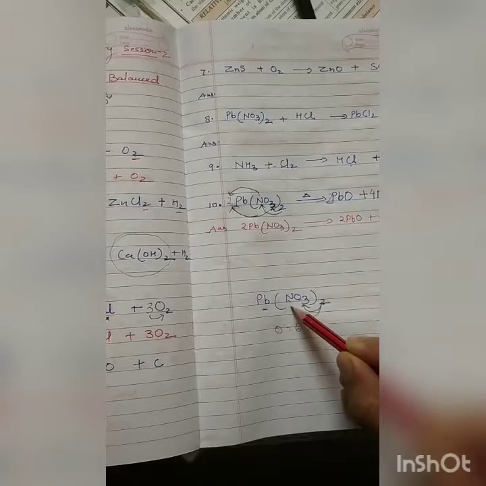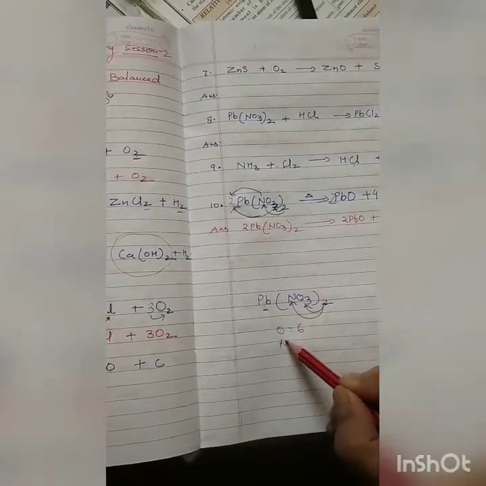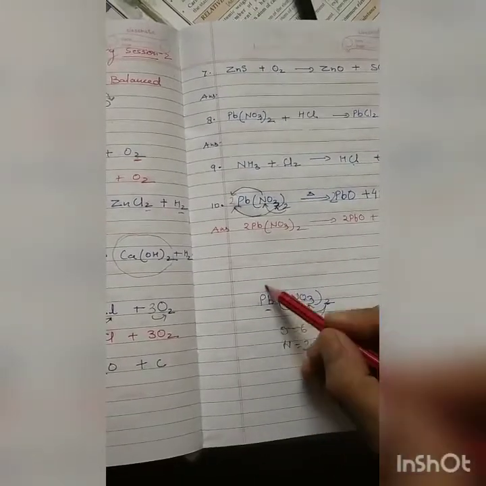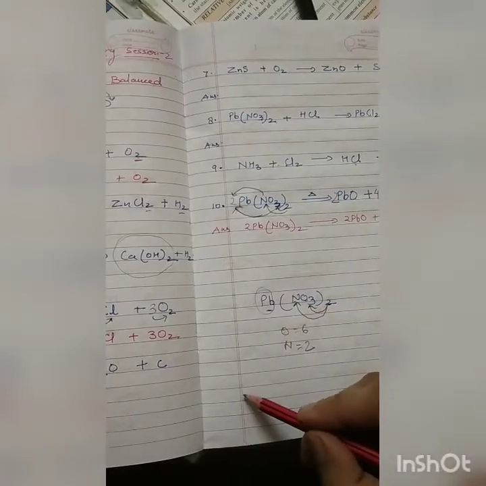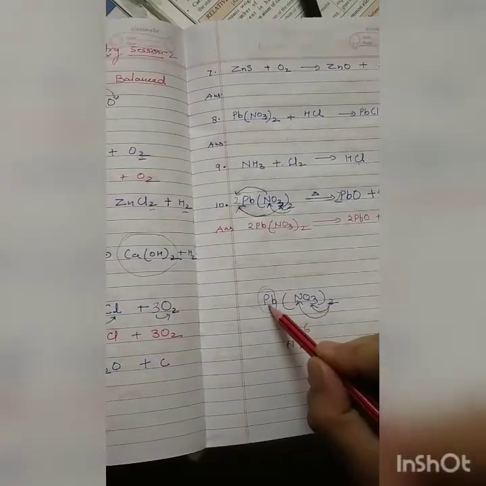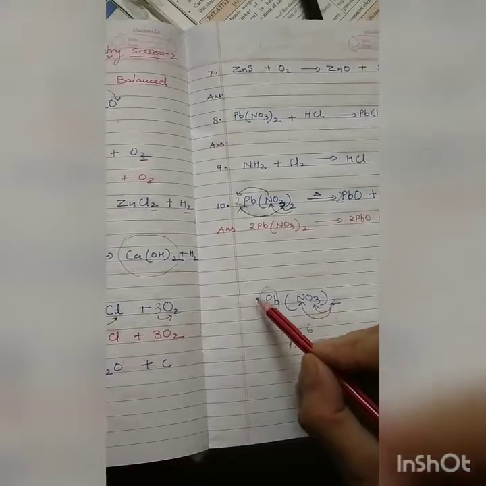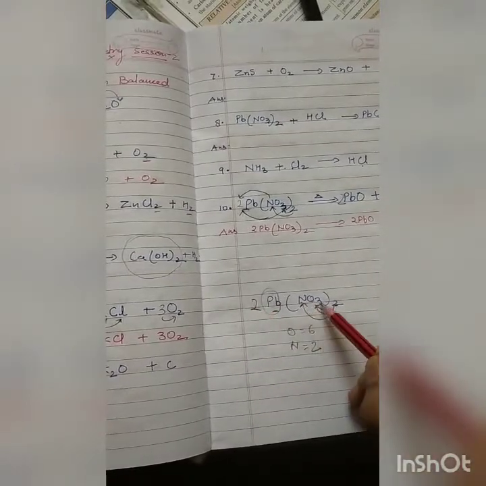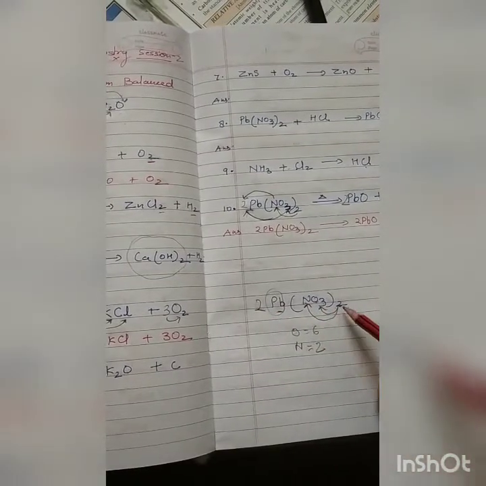Here this is for nitrogen also. So the nitrogen is also 2, whereas lead is only 1. This number is not for the lead. Suppose in a formula we get 2 Pb(NO3)2, with the whole thing in brackets twice. So what is to be done for oxygen?